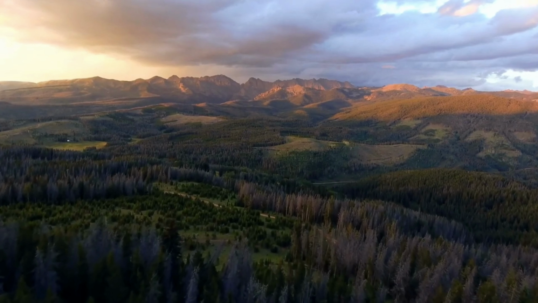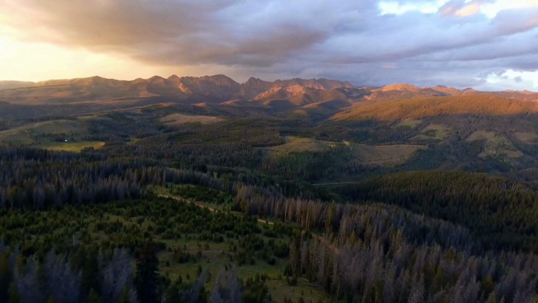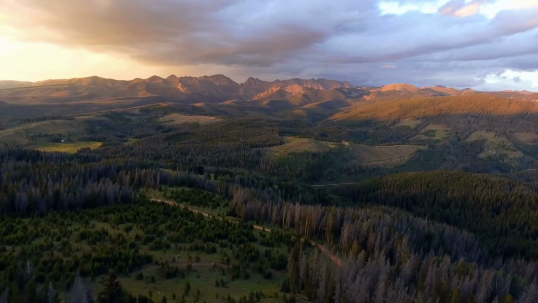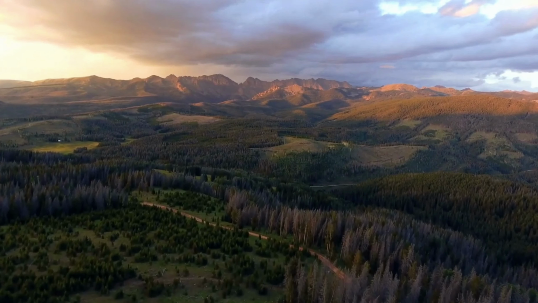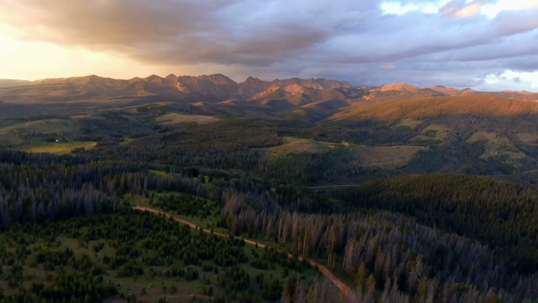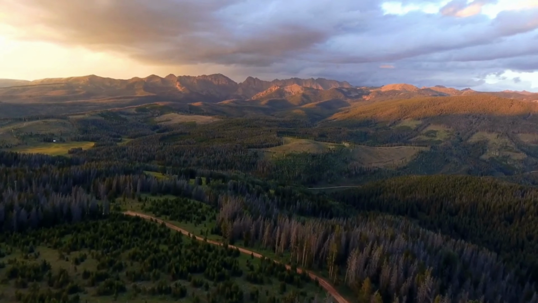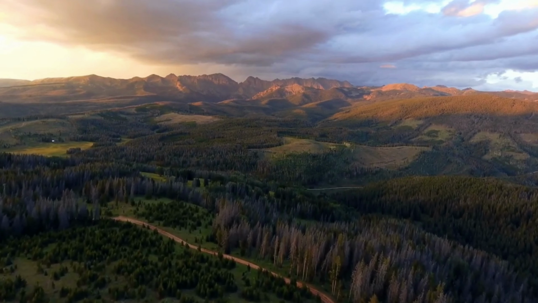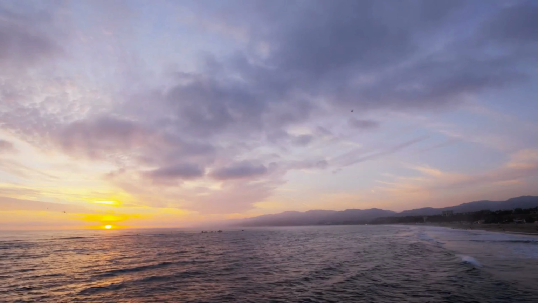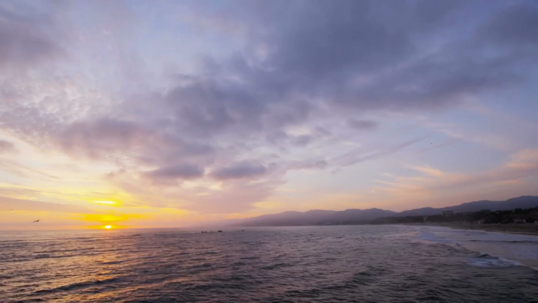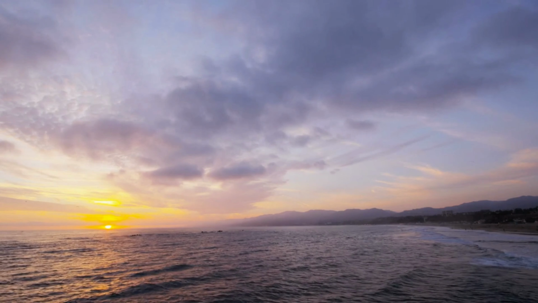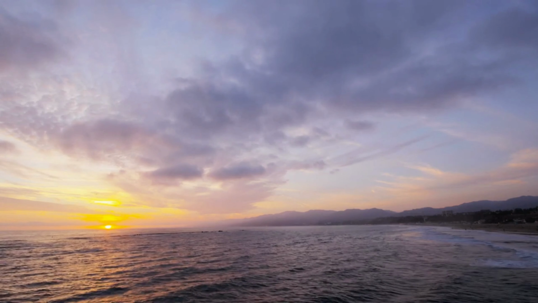Visualize a bright light or a gentle glow above your head. Imagine this light representing inspiration and creativity. See it slowly descending and gently touching your head, filling your mind with fresh ideas and new perspectives. Feel the light spreading throughout your body, energizing your creativity.